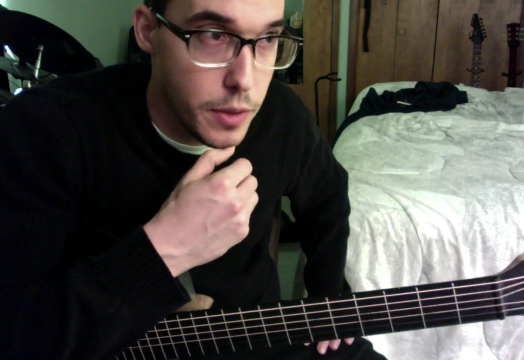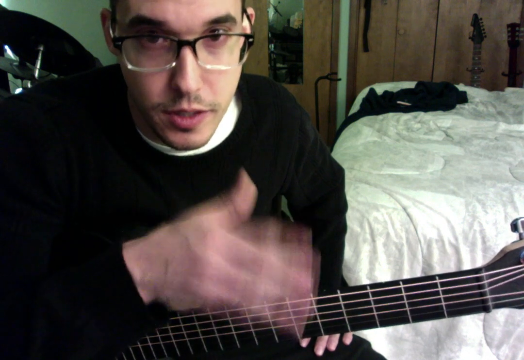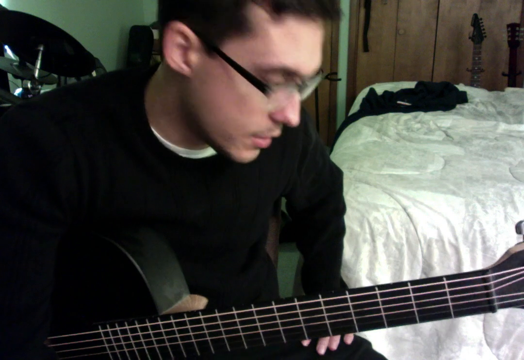So maybe that could be a topic for another time, but this is sort of the extreme example of modulating and how to move the same theme around in different keys.